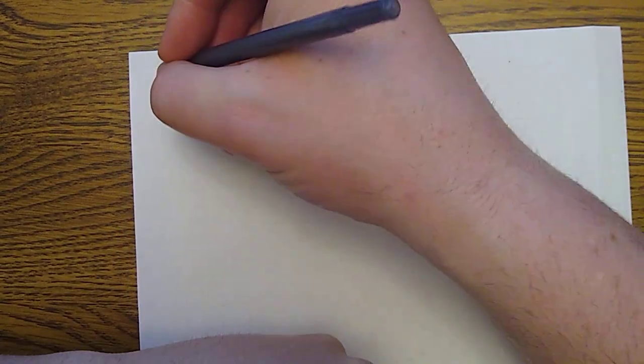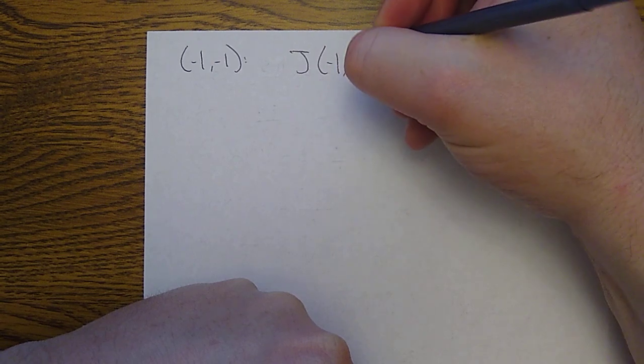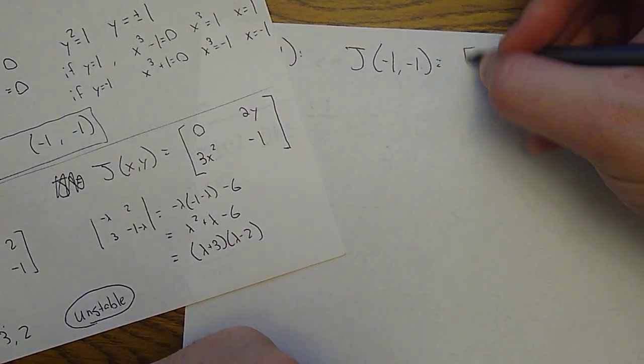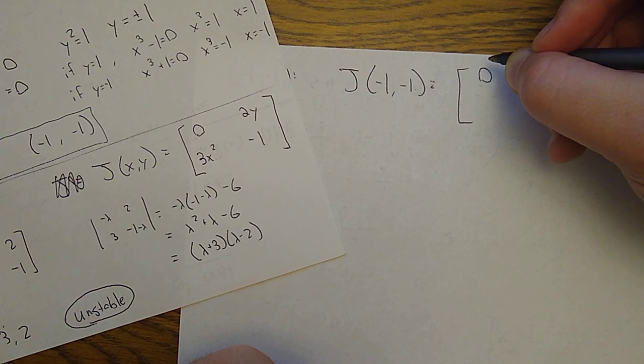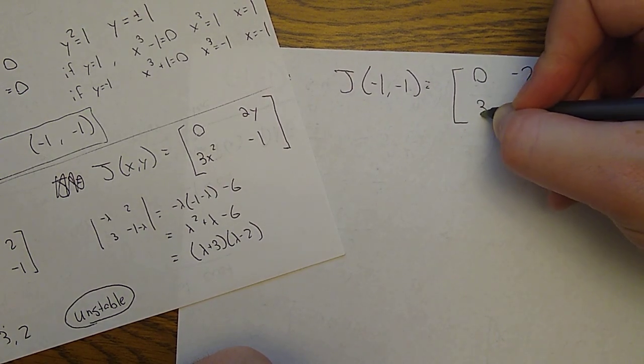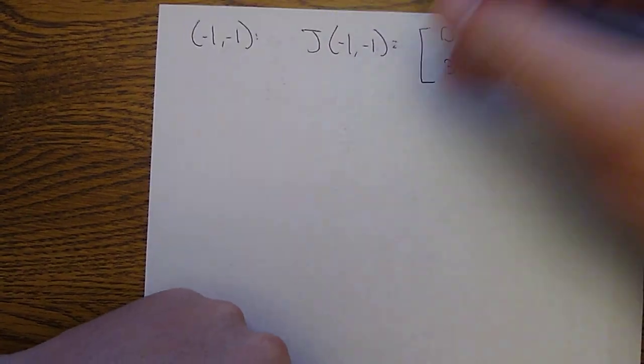So let's do the other one. Negative 1, negative 1. J would be, let's see, so I'm plugging it in here. So 0, negative 2, 3, negative 1. Find the eigenvalues of that.